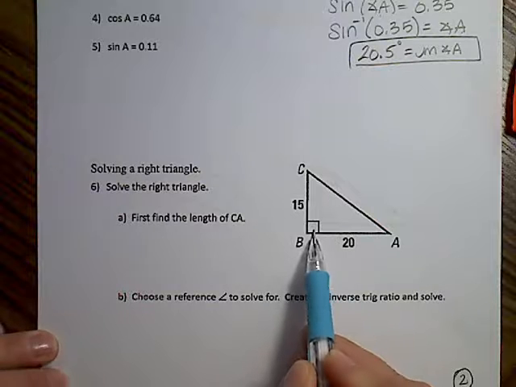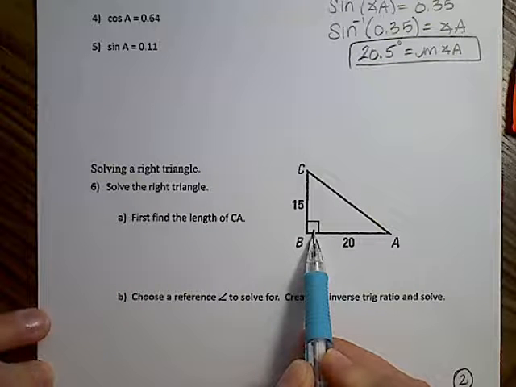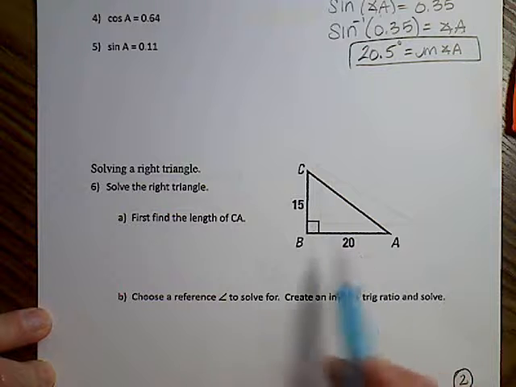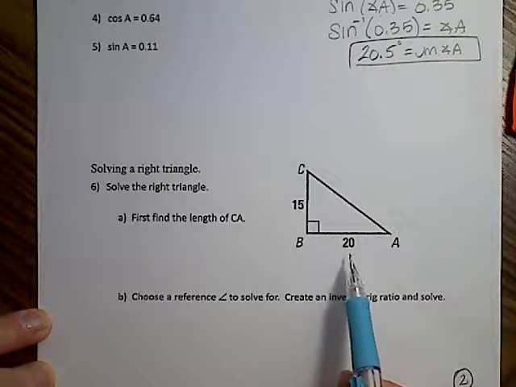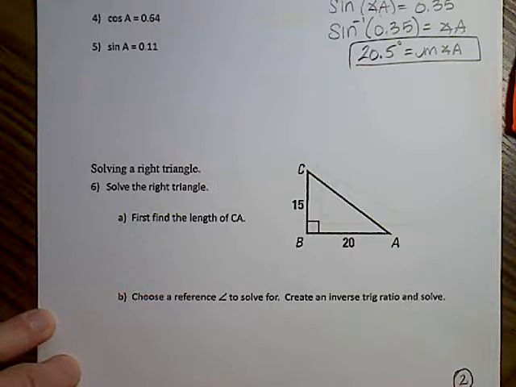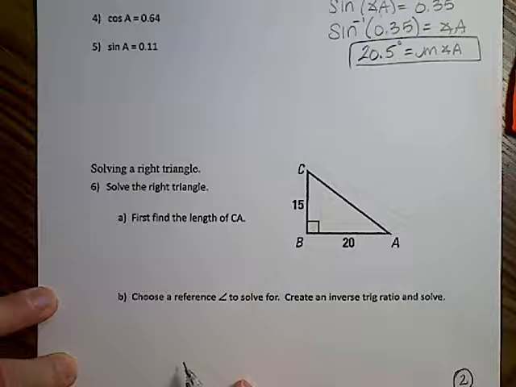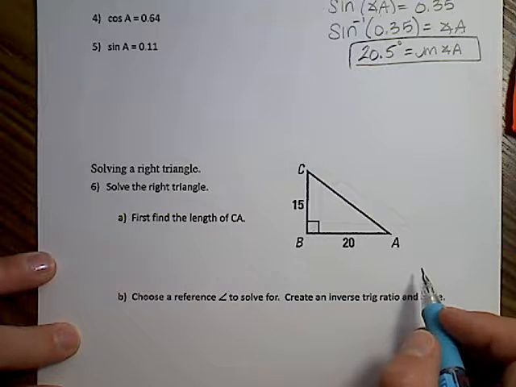Now, we already know that one angle is 90 degrees. We already know that we have two side lengths. One is 15 and one is 20. So don't forget, when you know two lengths of a right triangle, we can use the Pythagorean theorem to find the length of the third.